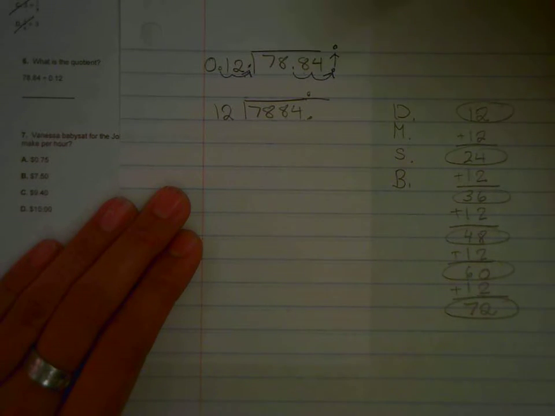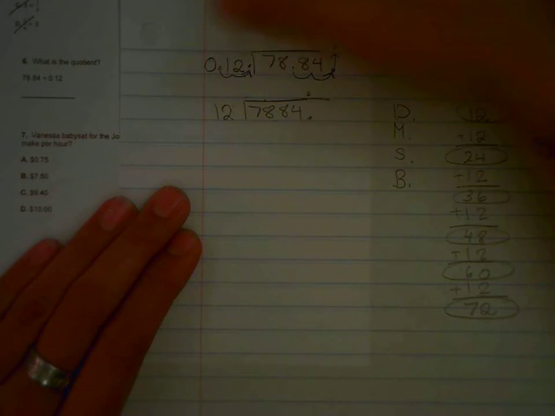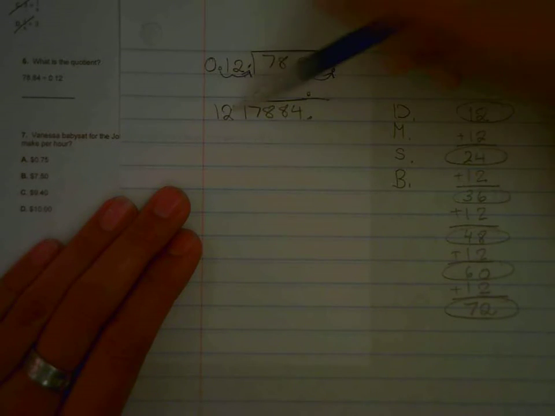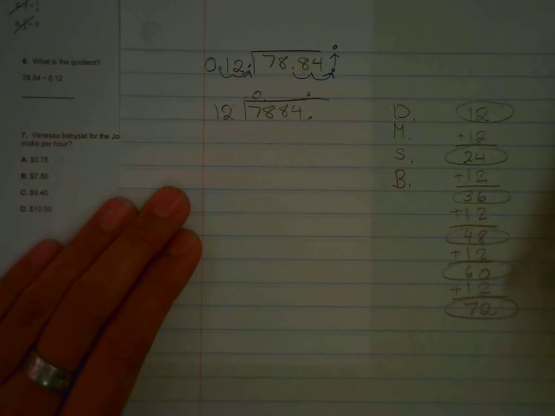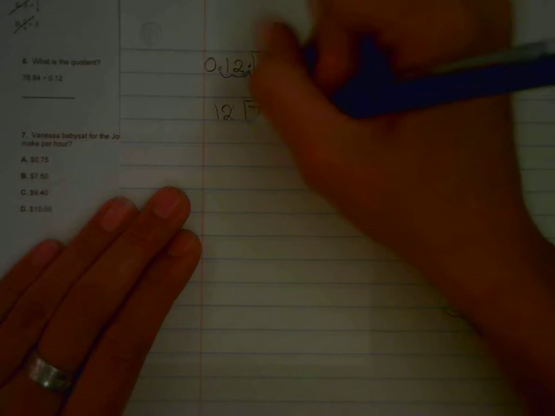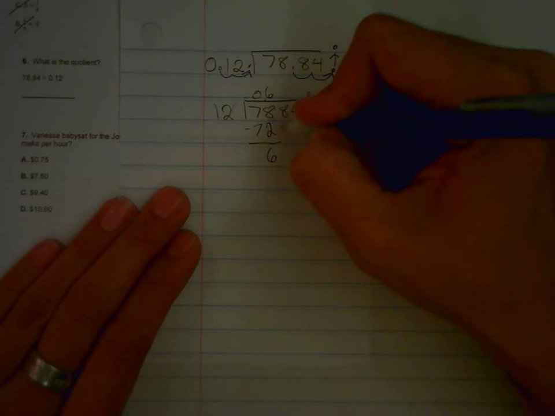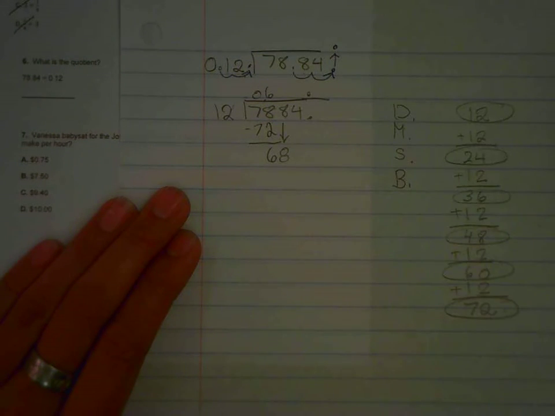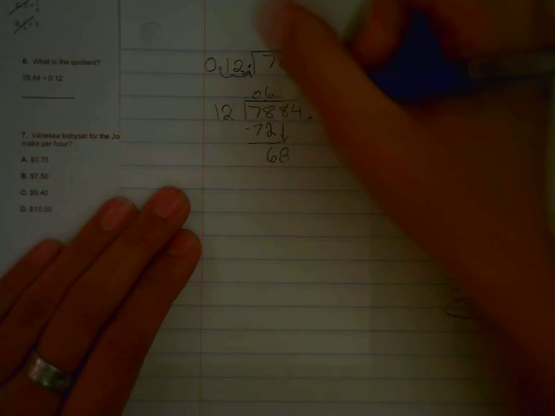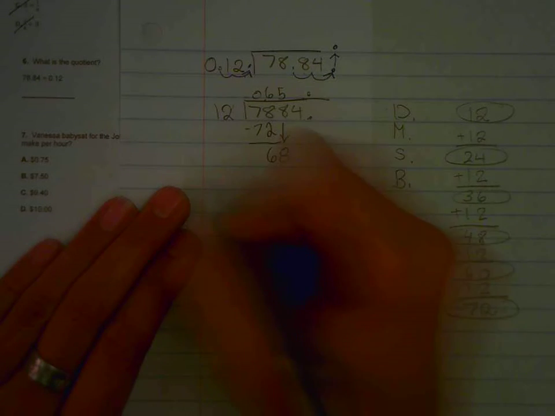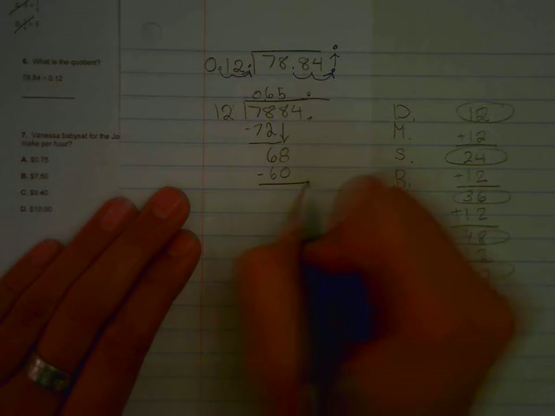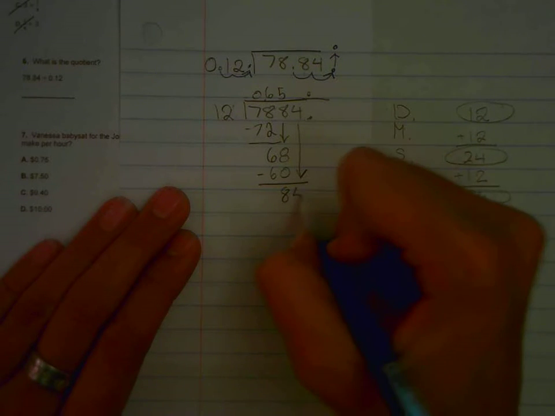Going back to our problem, we see how many times 12 goes into 7. It does not. We put a 0. See how many times 12 goes into 78. We look at our multiples. Which one gets really close to 78 but not over? It's going to be this one, and that is our 6. So we put a 6 on top. Multiply 6 times 12, which is 72. We then subtract, and we get 6. Bring down the 8. We see how many times 12 goes into 68 without going over, and that's 60, and that'll be 5 times. 5 times 12 is 60. We subtract, we get 8 and 4.